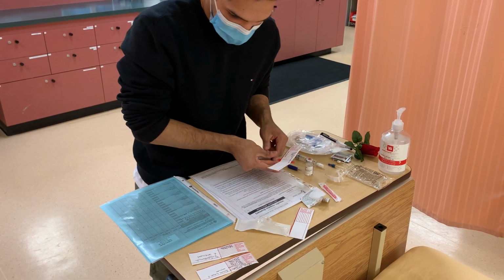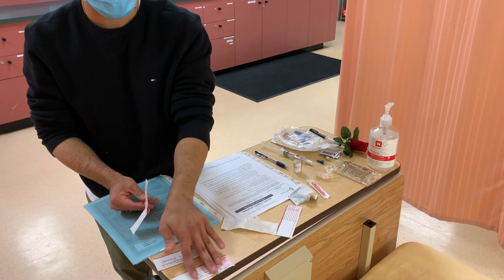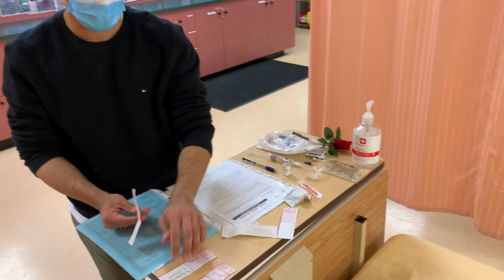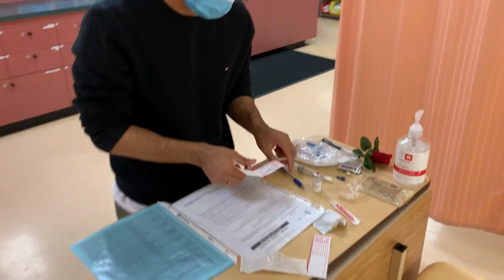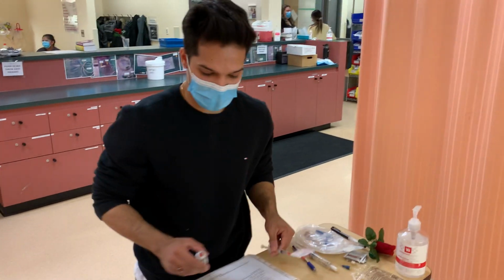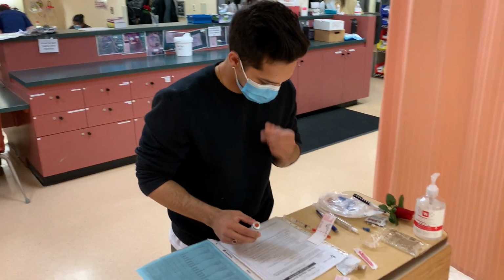Okay, so now that I have everything labeled over here, these are all my other labels I'm going to be using. This is my label for the bag, and this is my label for the line that I'm putting on the line once I start my medication. Okay, so now I'm going to do my second check.